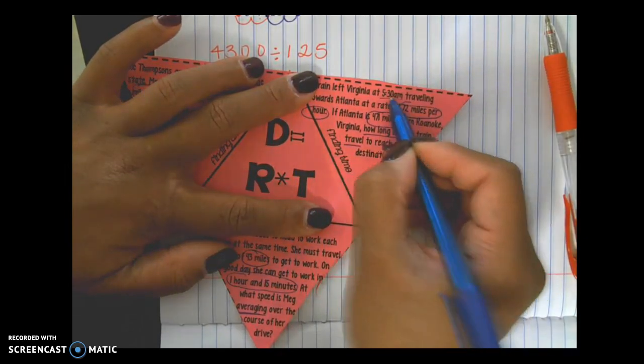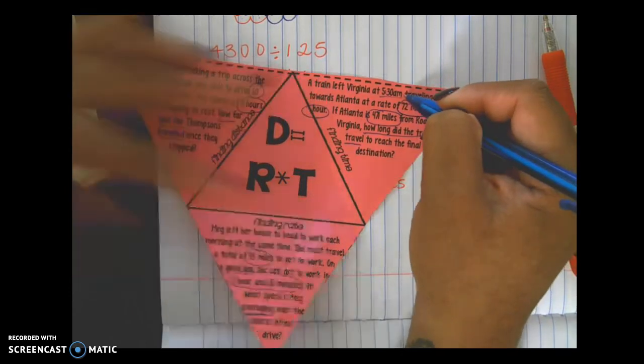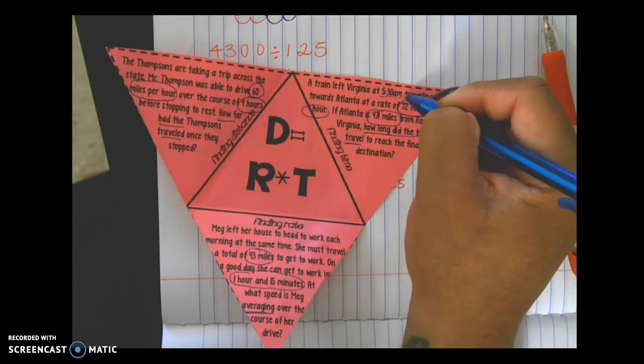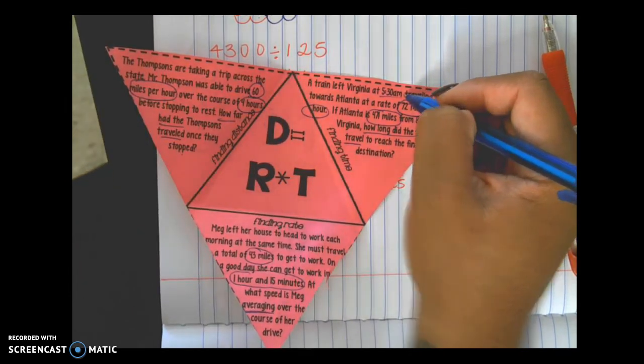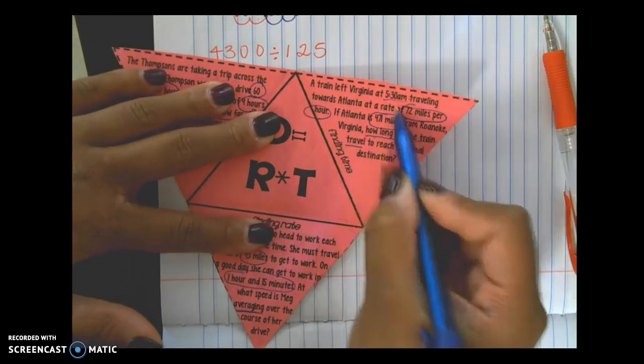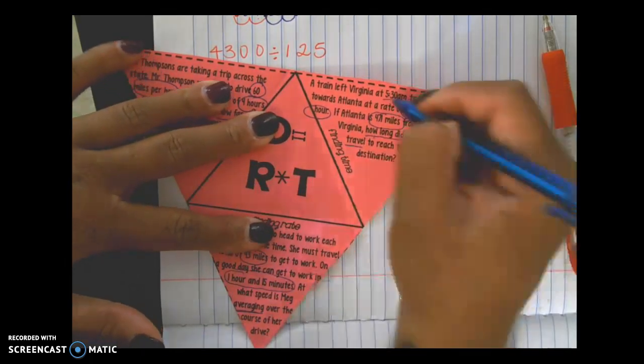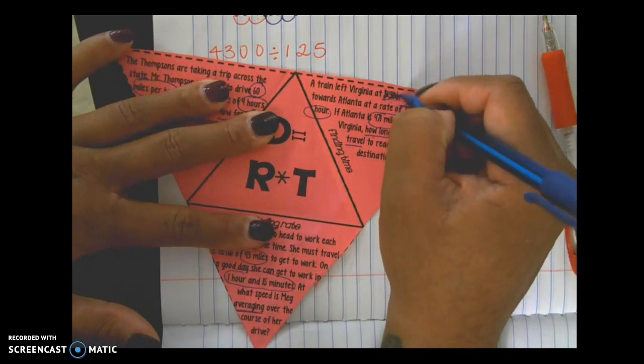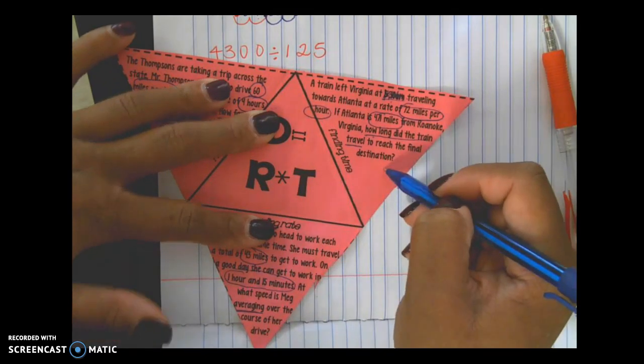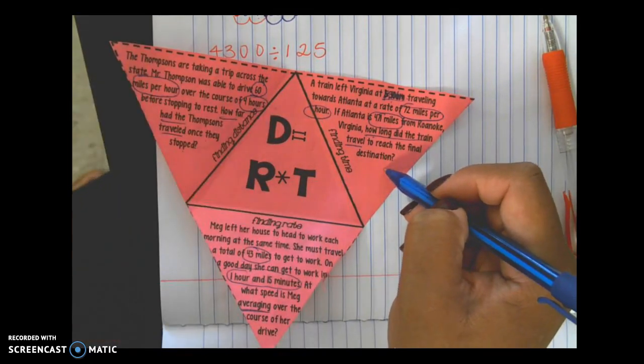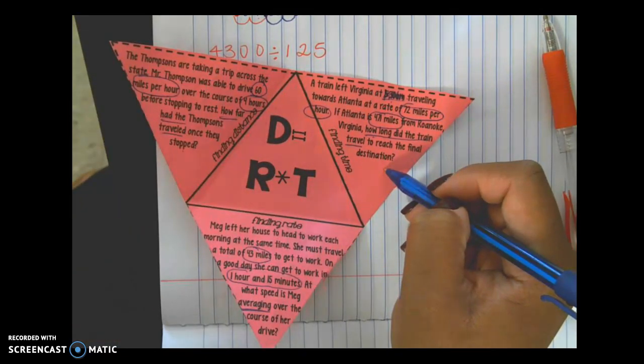This is not important. It started traveling at 5:30 a.m., but that's not telling me how long it took. This is saying how long it took. It's not asking at what time. I really don't need this information, unless at the end they say at what time did they arrive. Thankfully, they don't do that, so it's a little easier on us here.